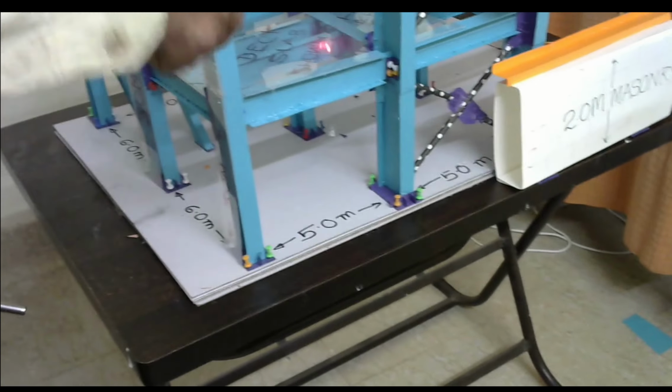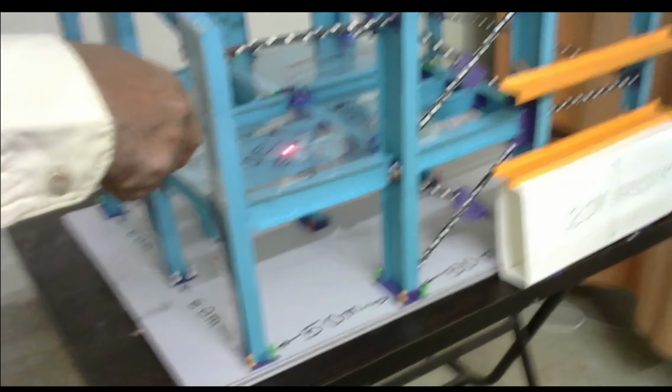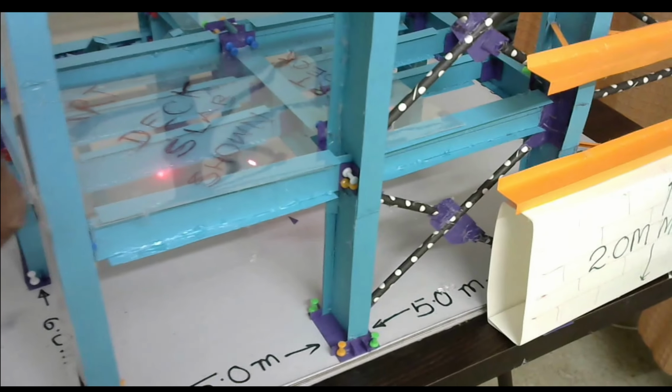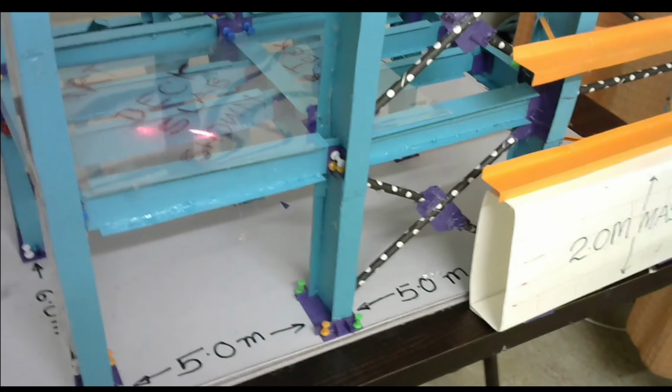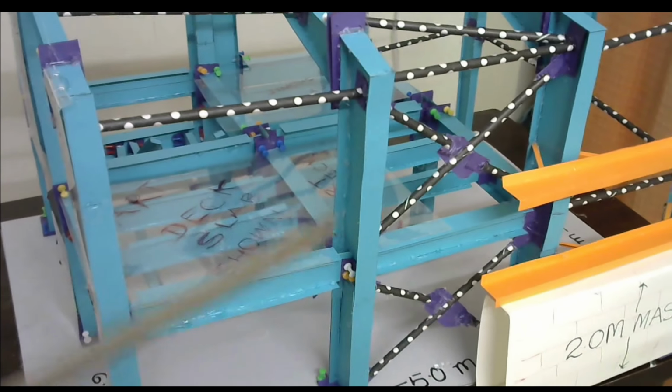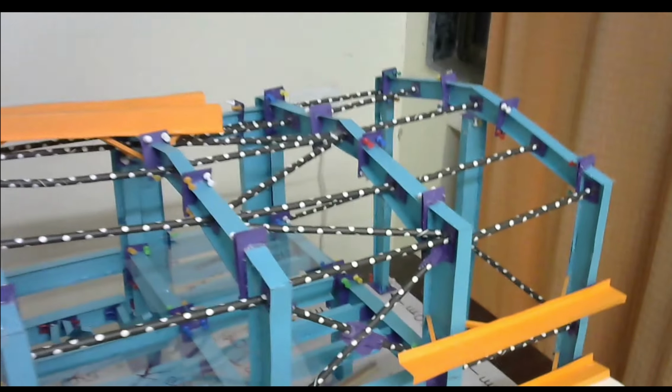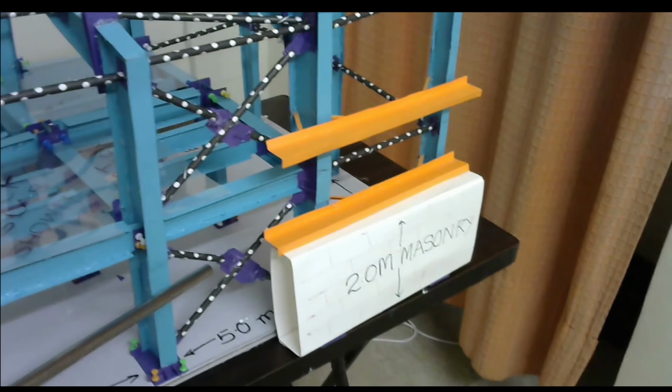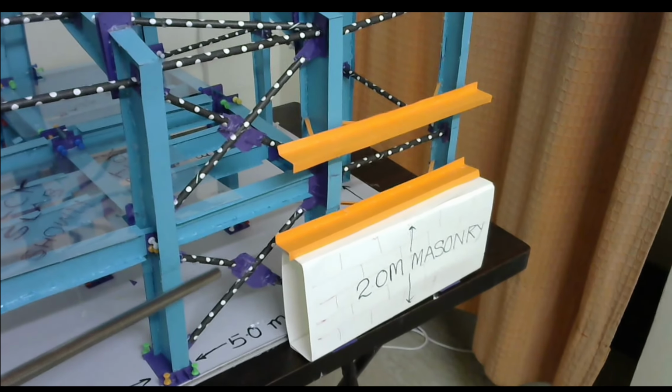I have put a transparent sheet to show the deck slab. This is shown as a partial deck slab. You can see this transparent sheet, and there is a roof bracing. There is a cross bracing on this side, and there is a portal bracing on the other side.